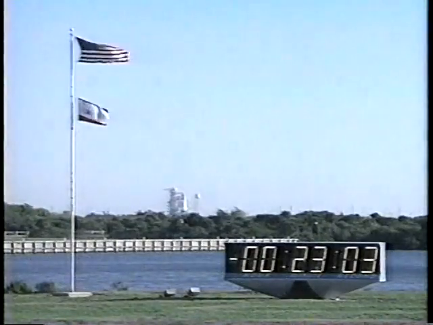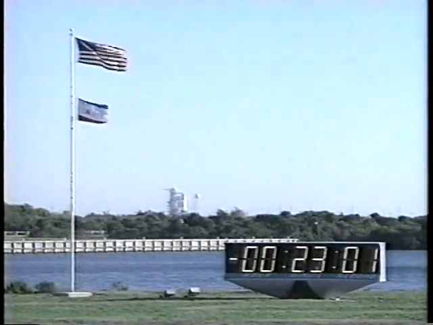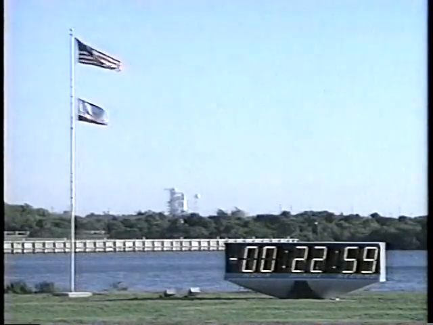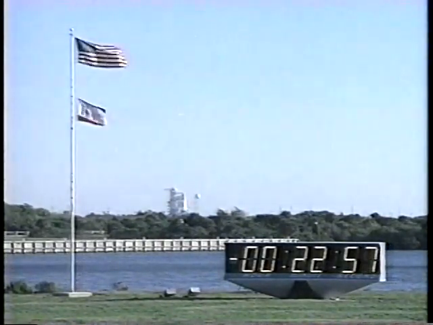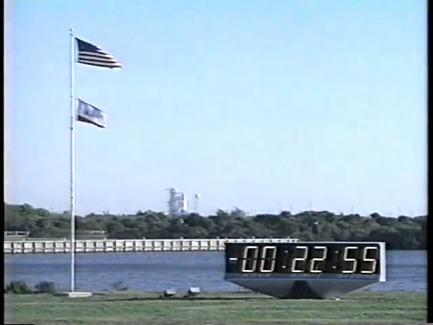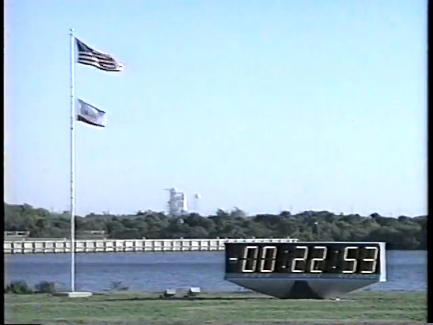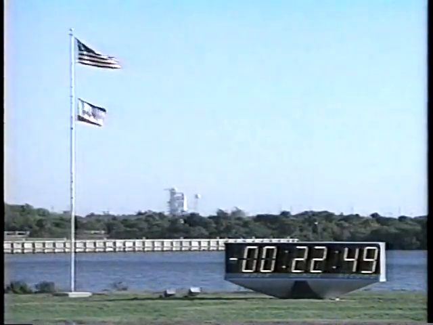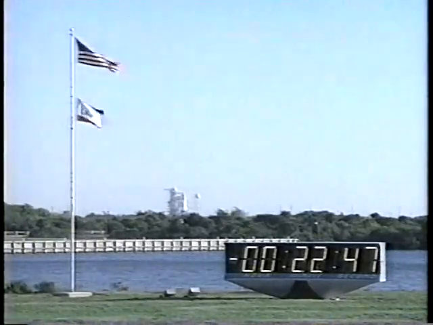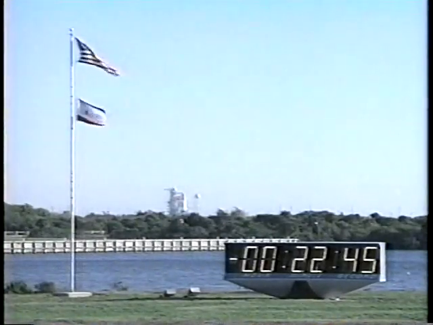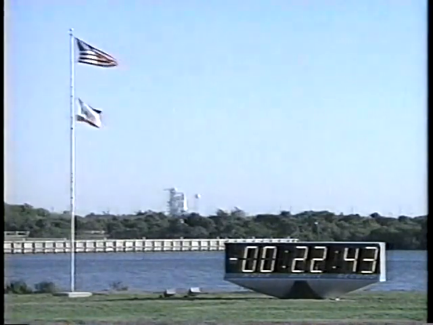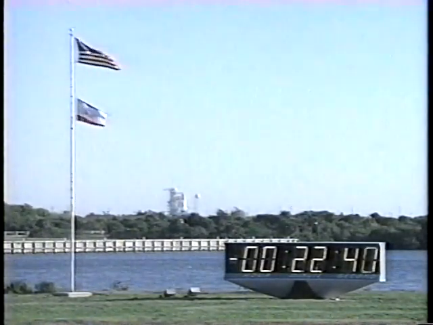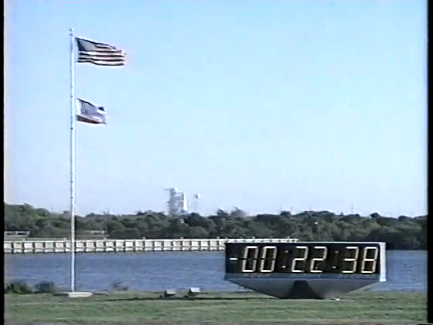CDR, inward. OTC, CDR, cabin vent ISO is open. I copy. And ECL, can you verify 773? ECL verifies. And ECL acknowledge 776. ECL acknowledges.